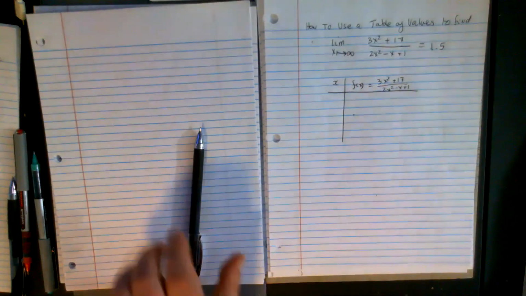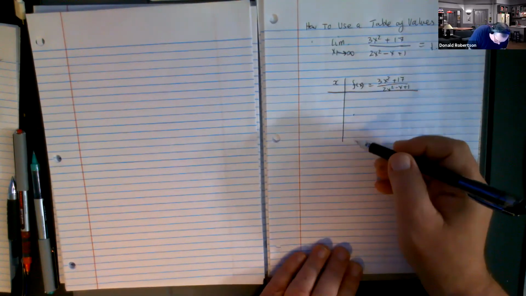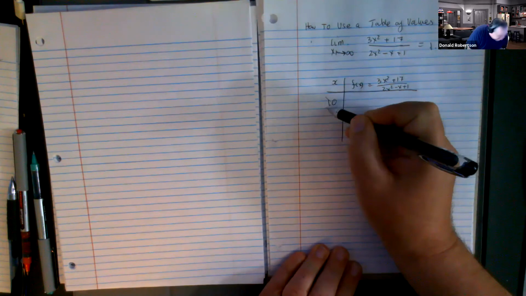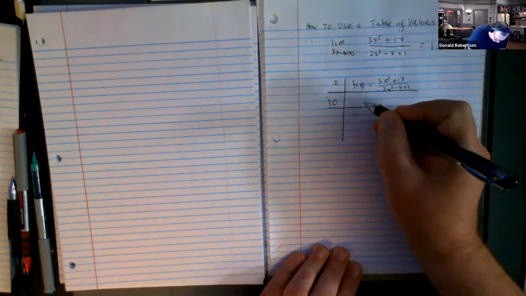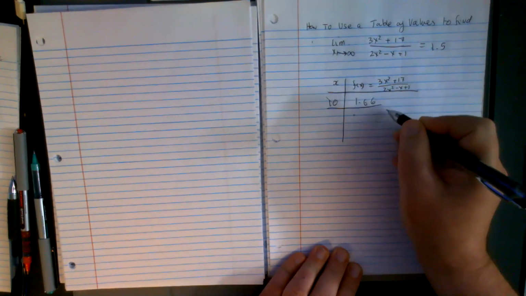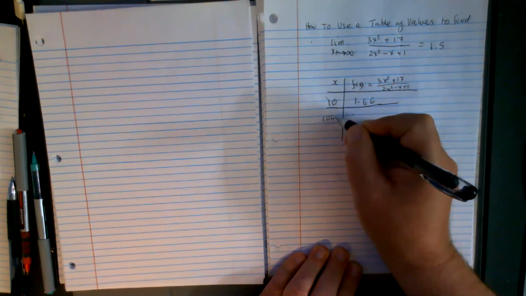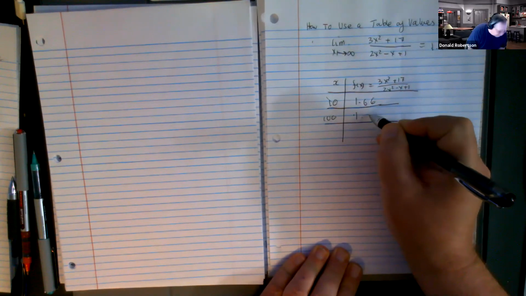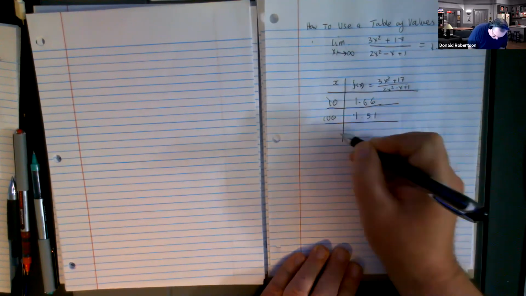You just plug in the function, you pick numbers like 10, 100, 1,000, 1,000,000, and shouldn't you hopefully see a pattern, right? And in this case, as soon as I get back to my screen, let's see what the pattern would be. Right, so when you had 10, the answer was about 1.66 roughly. If you put in 100, it then became 1.51, if you round it off a little bit.